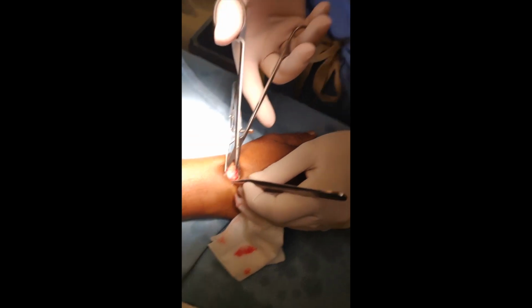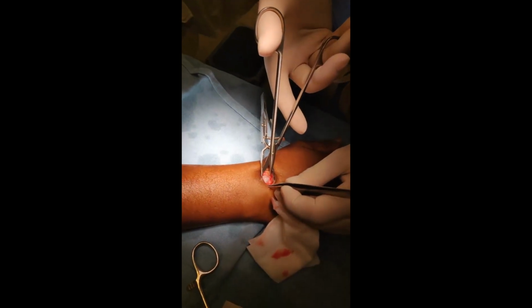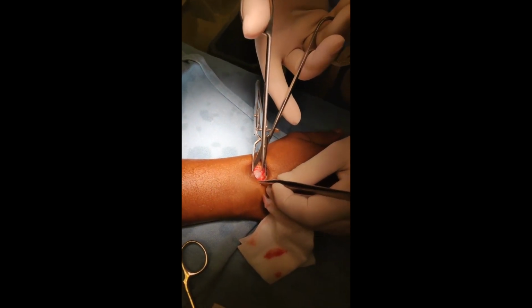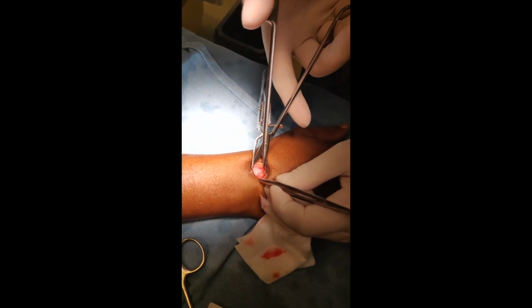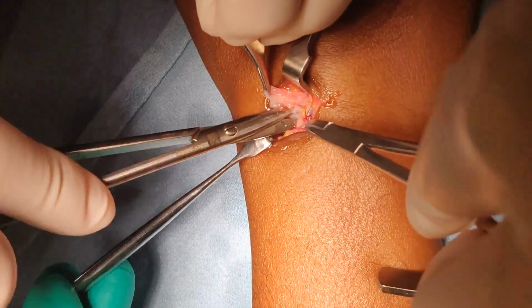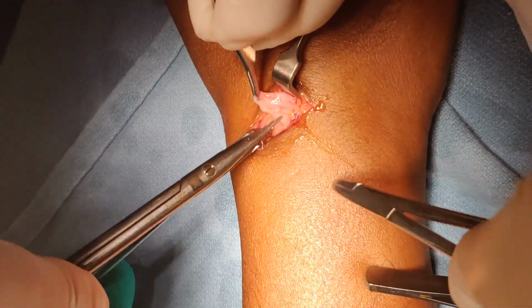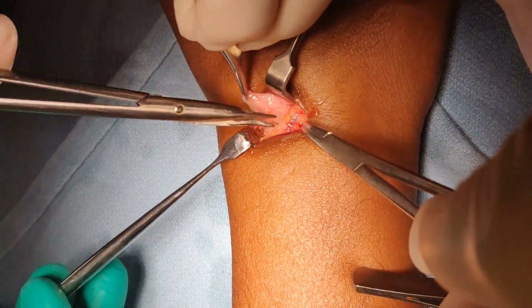In this procedure, a ganglion cyst is removed. A ganglion cyst forms over a joint or tissue. However, the exact cause is unknown. The most common location where they form is on the back of the hand at the wrist joint, such as in this video. Ganglion cysts can also form on the front of the wrist and in the finger joints.